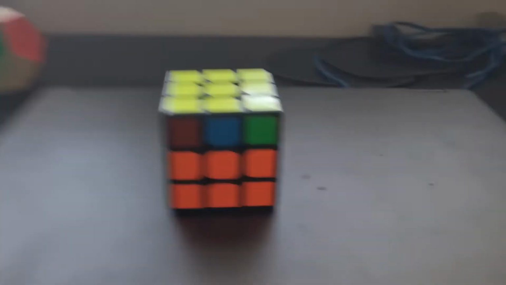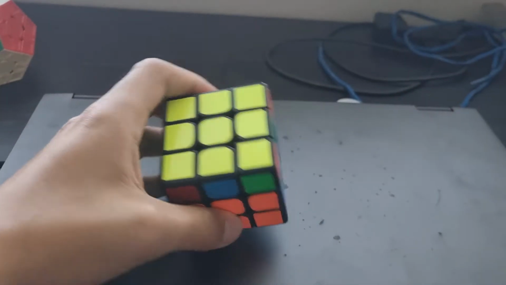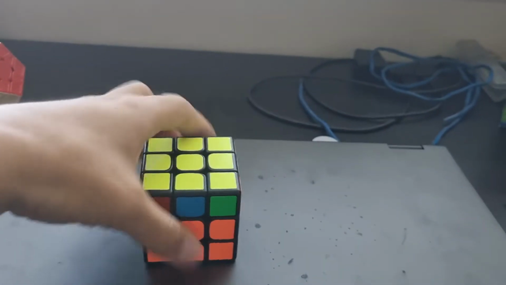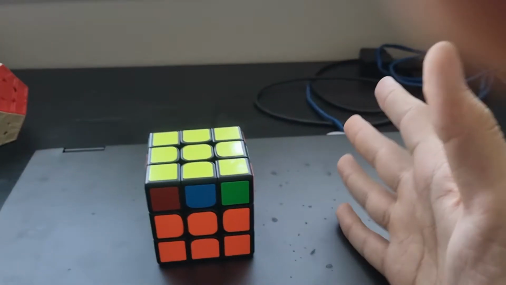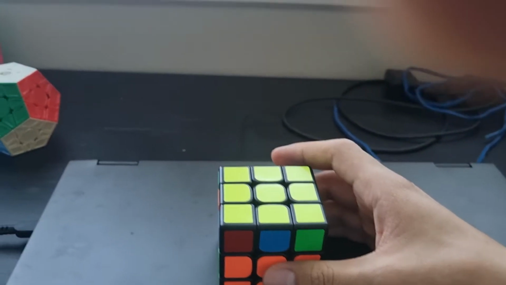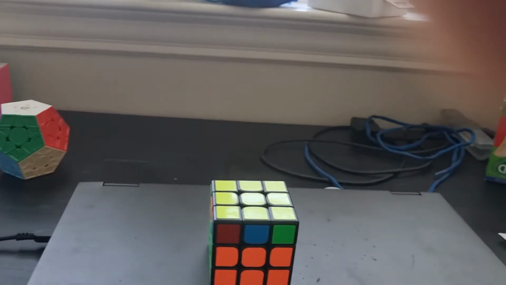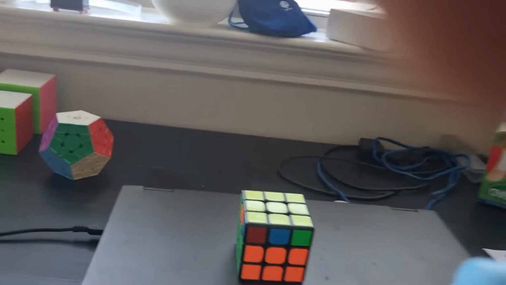If we see that, all we need to do is put it on the right hand side like this. Let's see if we can get it to a better angle.